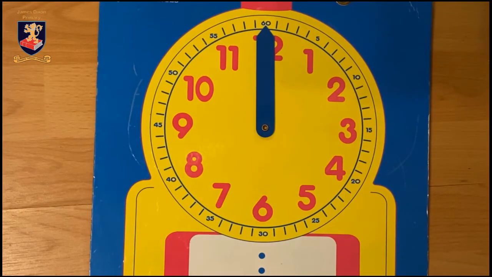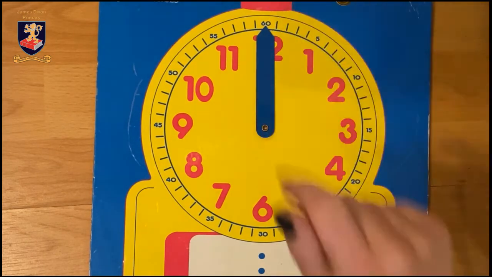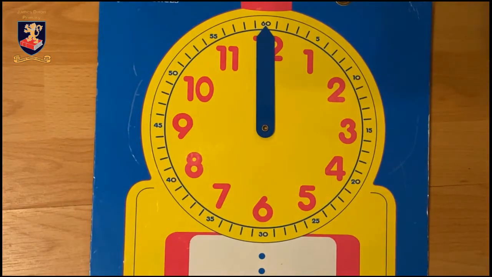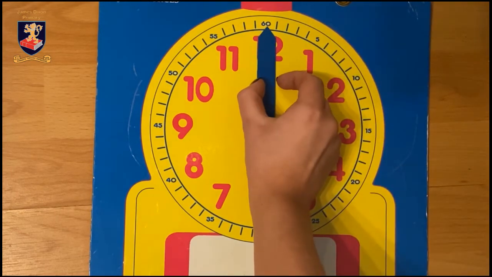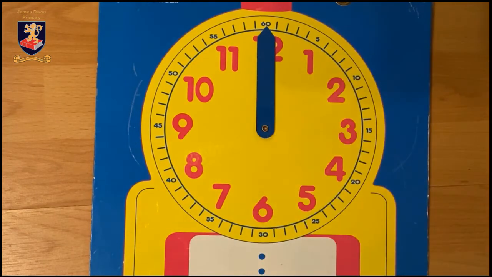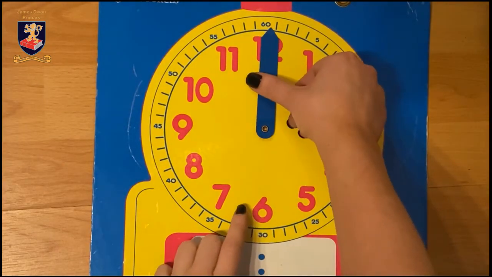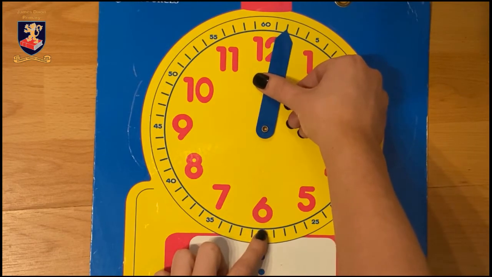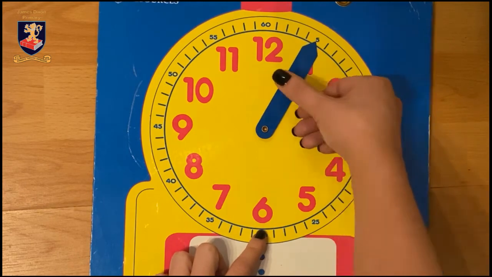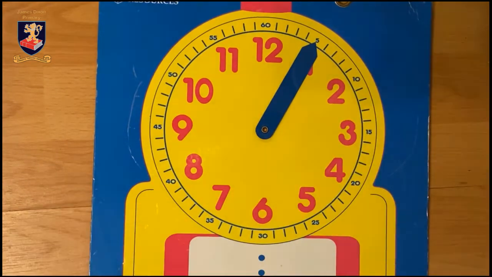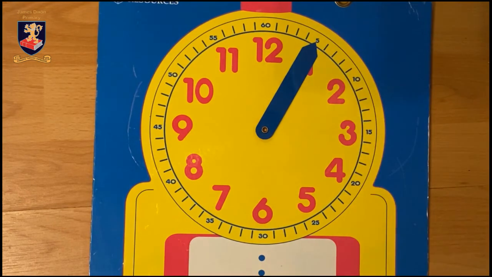We're going to start by looking at past the hour, so this half of our clock. The minute hand tells us how many minutes have passed. Starting on the 12, 0 minutes. It moves to 1 minute, 2 minutes, 3 minutes, 4 minutes, 5 minutes. So when the minute hand is pointing at the 1, it is 5 minutes past.